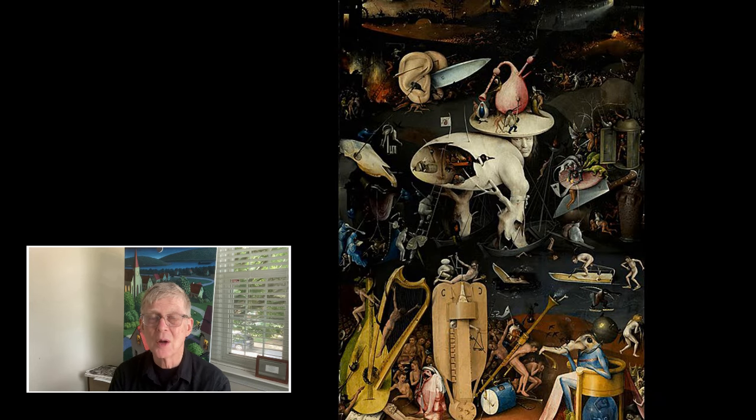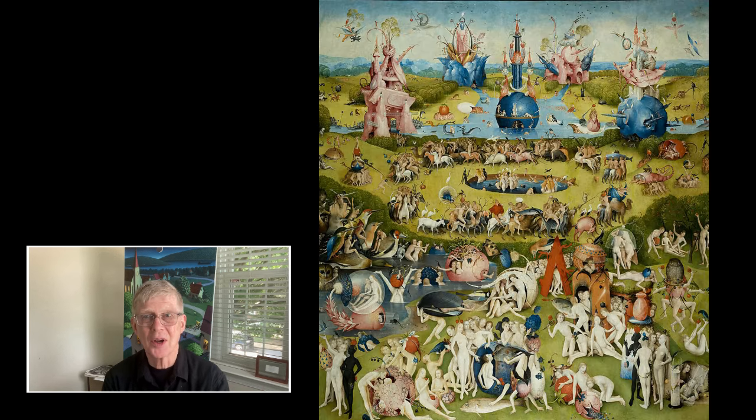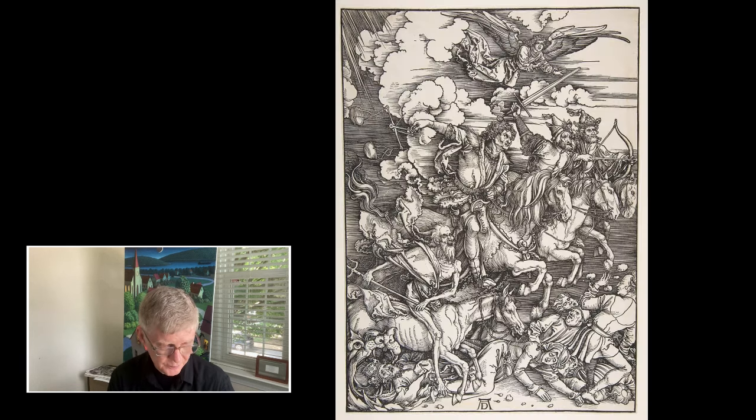And then in the center, we see this sort of idyllic garden with all these images of pleasure taking place. So is this sort of the Garden of Eden if Adam and Eve hadn't sinned? Is this the world that we would live in? Interesting question. Very detailed. A beautiful image, very complex image. It's in Spain. It's in the Prado.